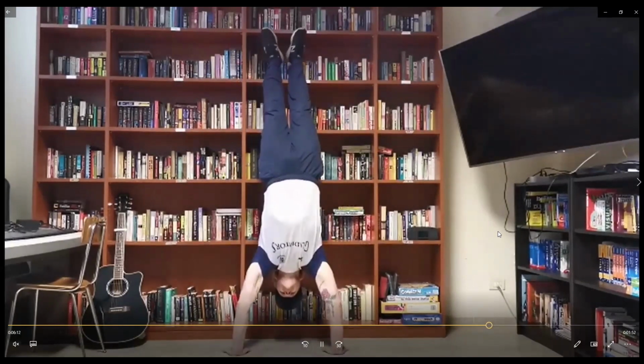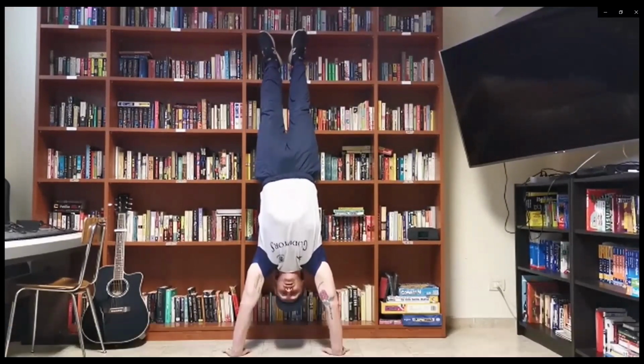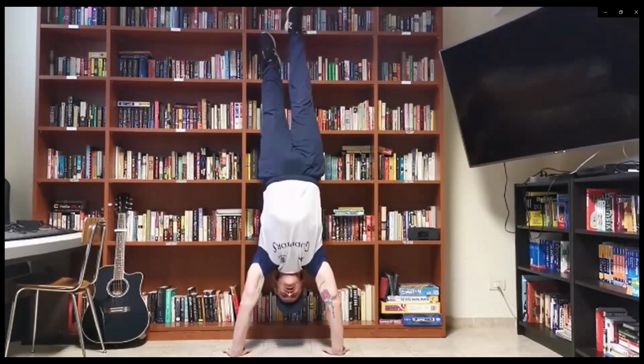Then we have handstand. With the handstand, you can just stand like this, or you can go up and down. And you're going to work on your trapezius, and you're going to work on shoulders and triceps.